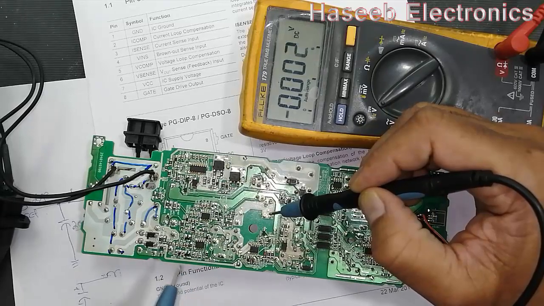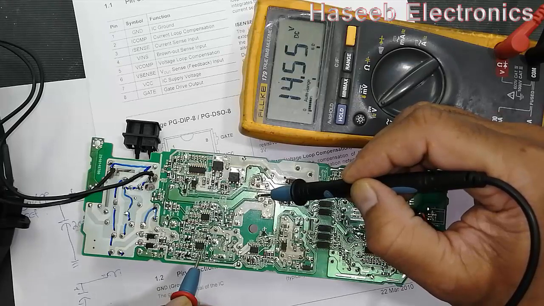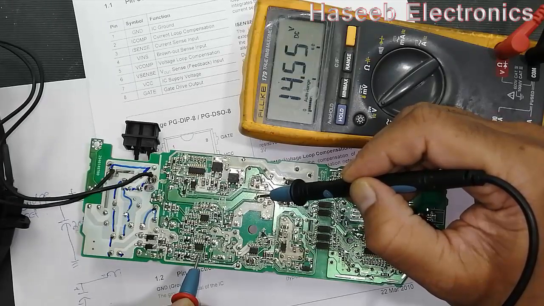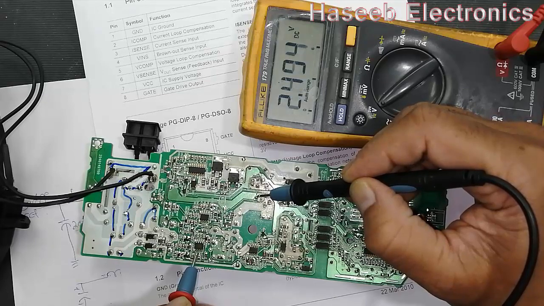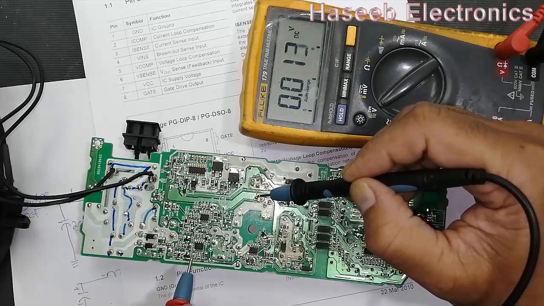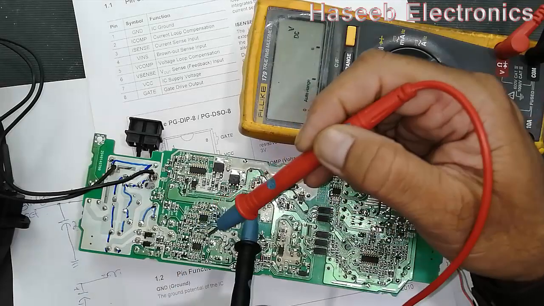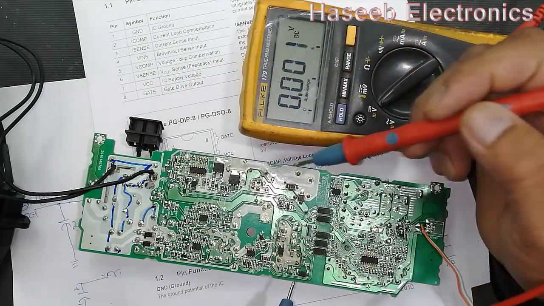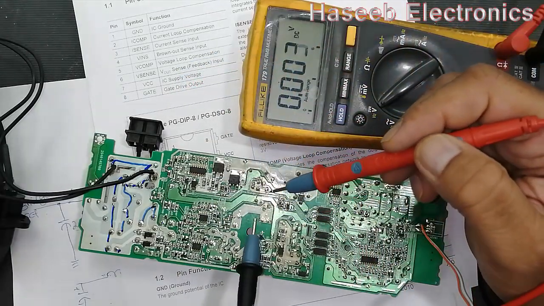Now pin number 7, that is VCC. It is taking 14.55 volts at the VCC pin. Pin number 6 has 3 volts. Pin number 5 has 1 volt. That is V compensation. Pin number 6 is the feedback input, sense feedback. Pin number 4, that is brown out sense. It is taking 4 volts.